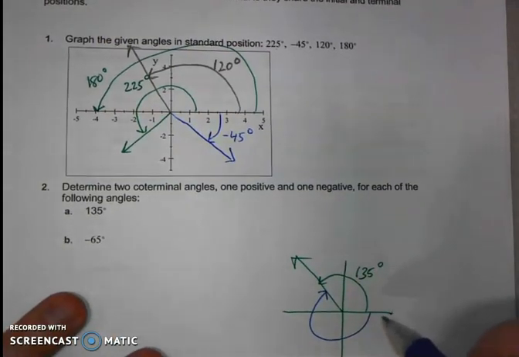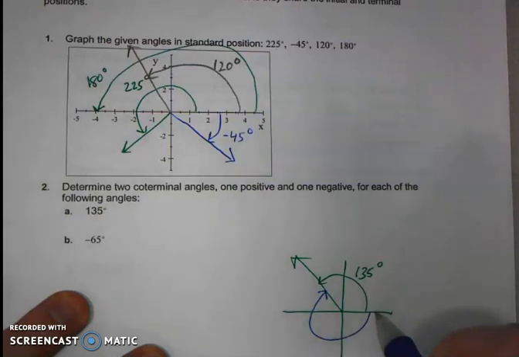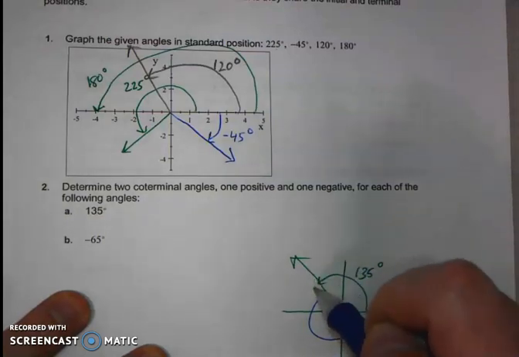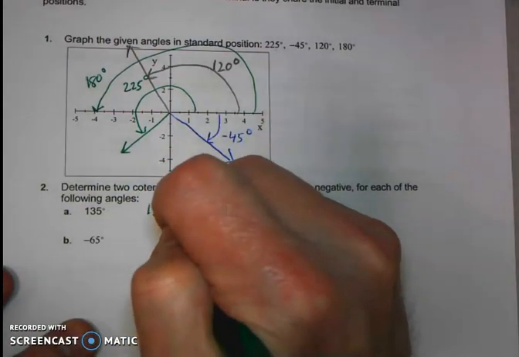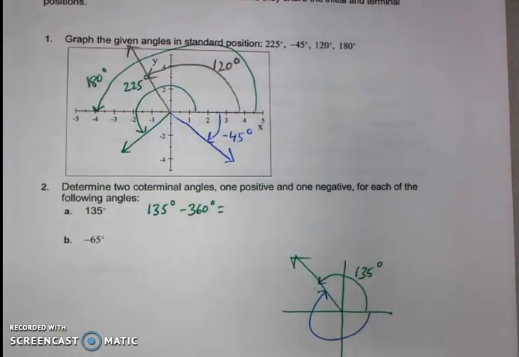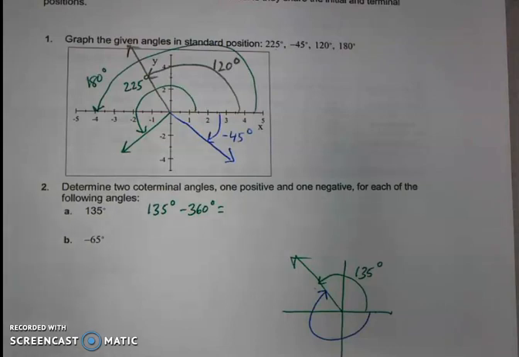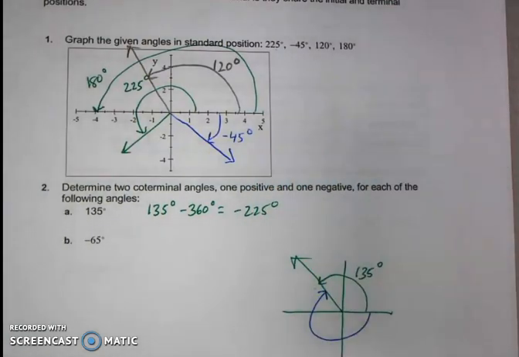To get that, think about taking one complete loop around, that would be negative 360, and then going back the 135. So one coterminal angle is 135 degrees minus 360 degrees. So grabbing my calculator, 135 minus 360 is negative 225 degrees. So there's the negative one.